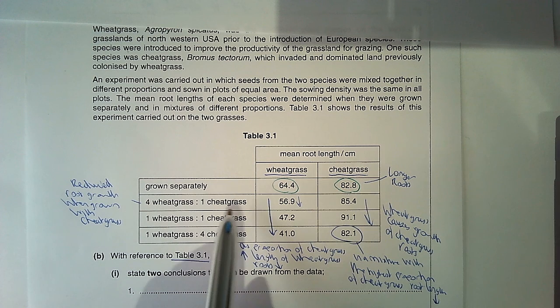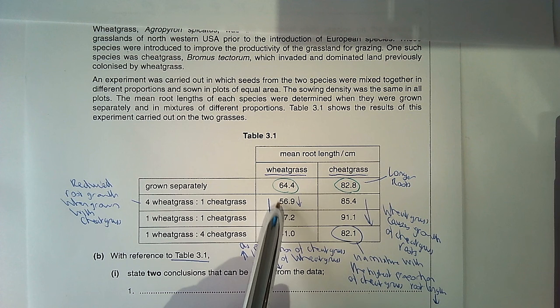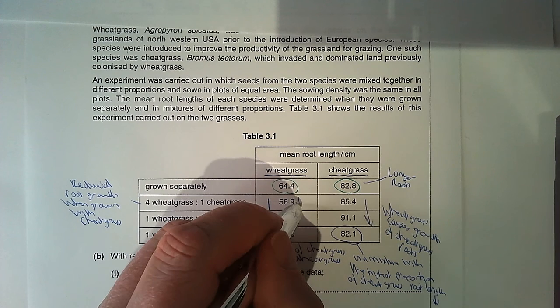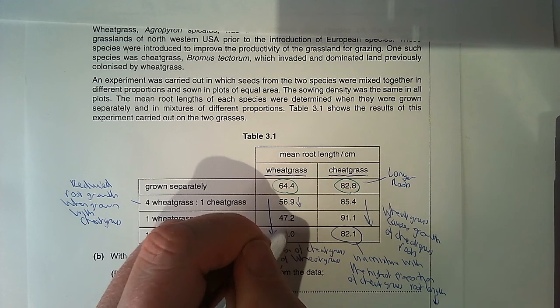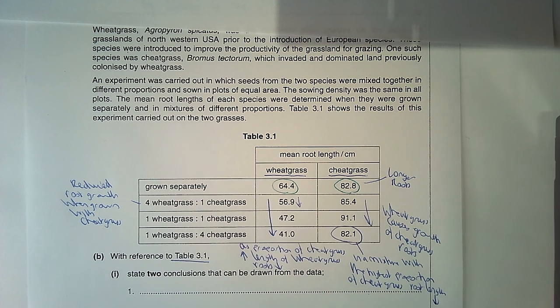Or you could say reduced root growth occurs when wheatgrass is grown with cheatgrass. When it's grown separately, it was 64.4 centimetres, and then when grown with cheatgrass, it's between 41 and 56.9 centimetres. So make sure that you're quoting data.